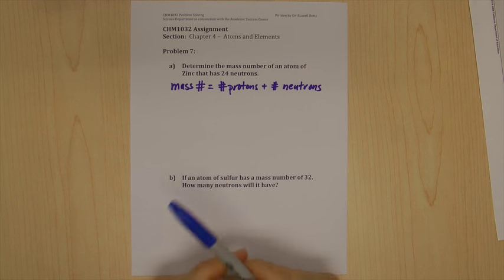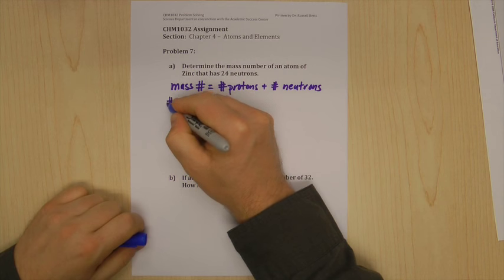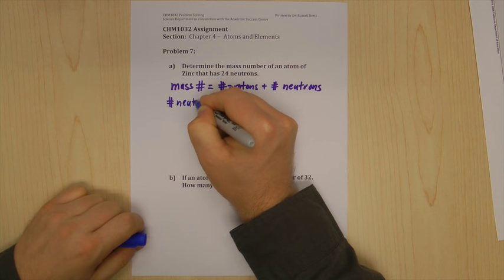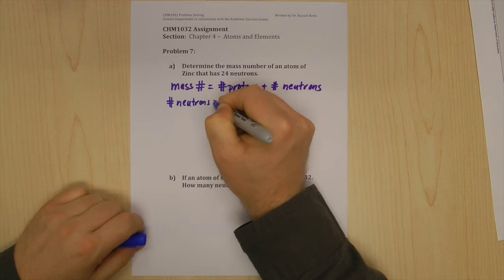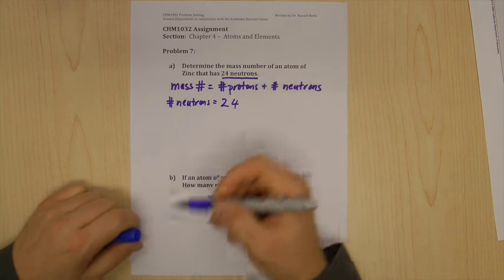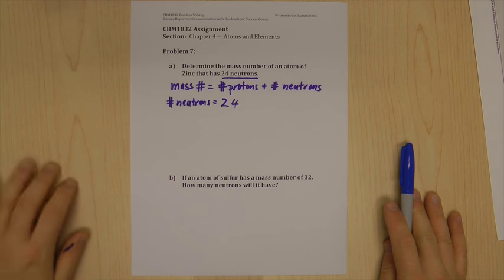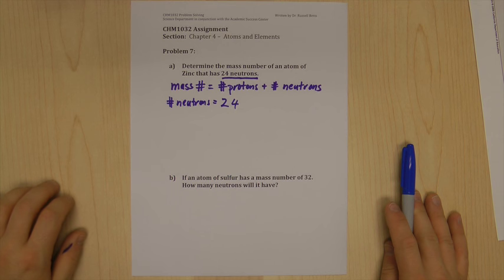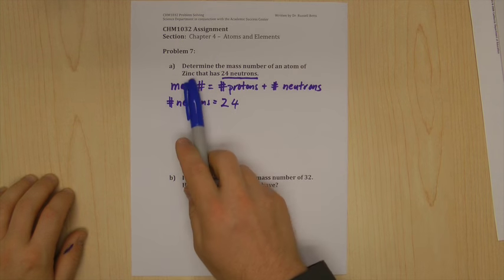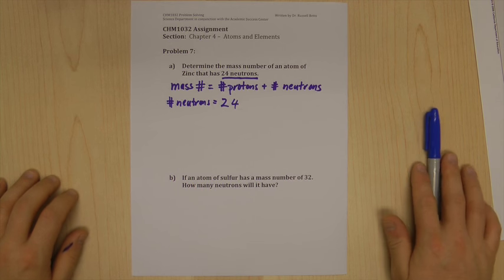But now we know from the question we have 24 neutrons, so we can write that down. The number of neutrons, 24. We get that from the problem. It's pretty clearly written there in the problem. The trouble is we don't know how many protons we have. It's not written in the problem. So we have to figure out how we're going to figure that out. Well, we know it's the atom zinc. So on the periodic table, there's this thing called the atomic number that is equal to the number of protons.